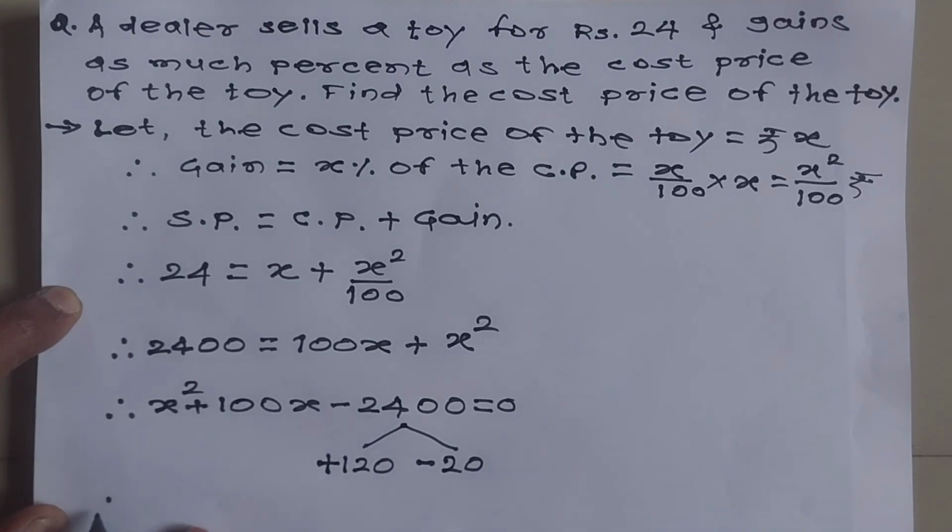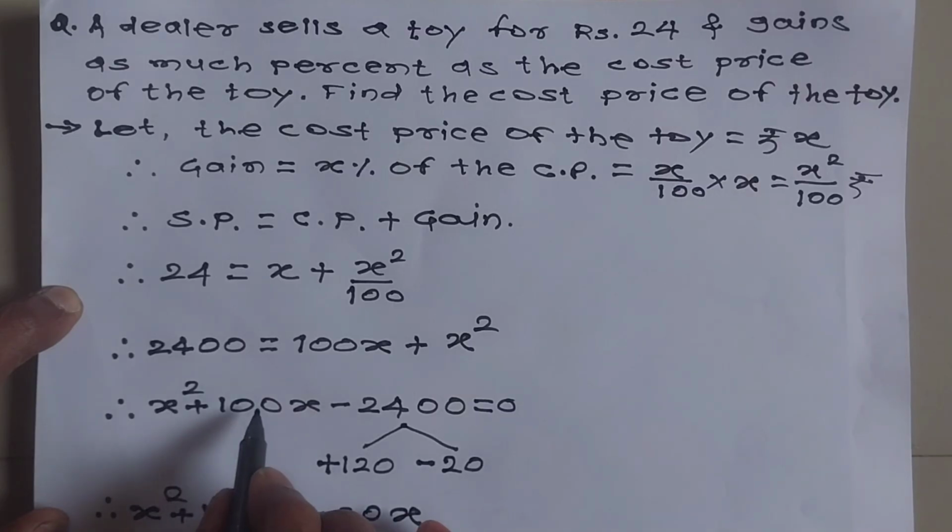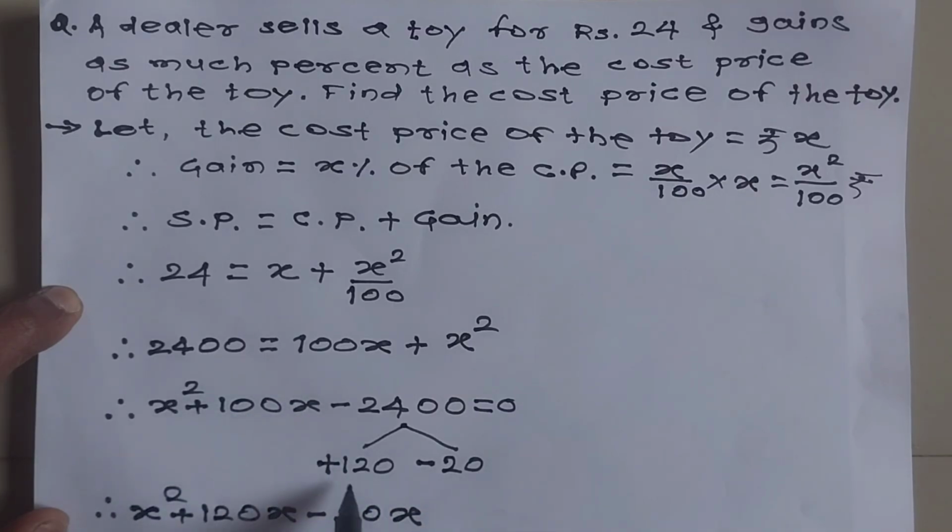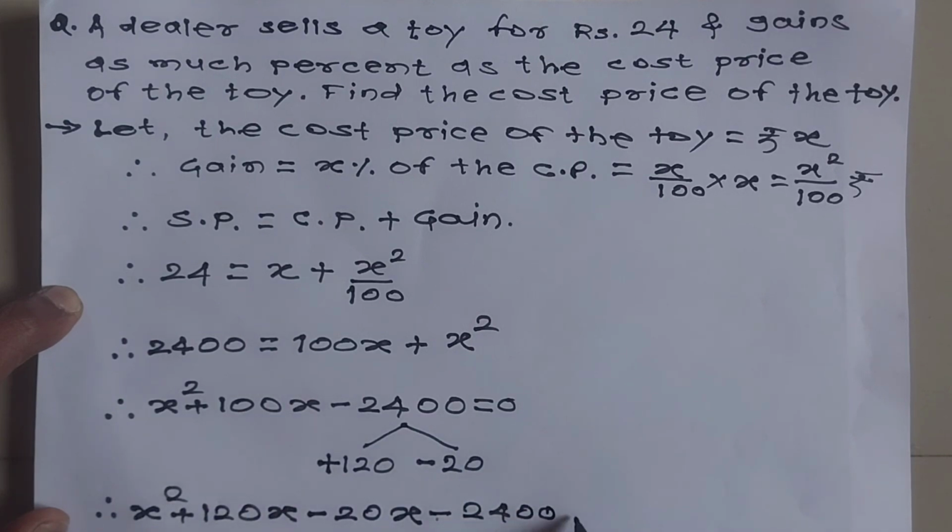Therefore our next step is x square plus 120x minus 20x, because we want 100x. Instead of plus 100x, we write plus 120x minus 20x, minus 2400 is equal to 0.